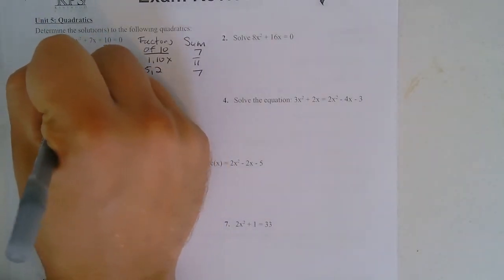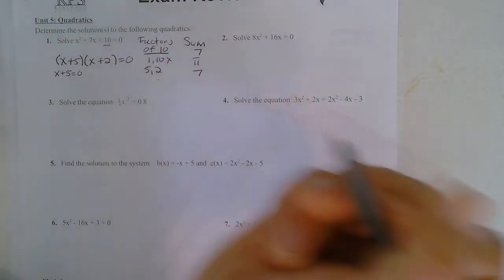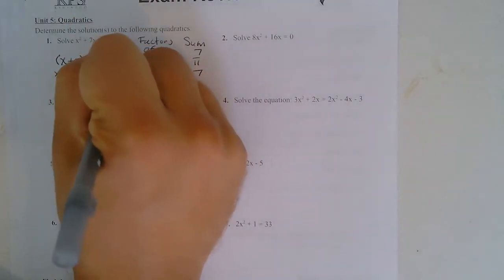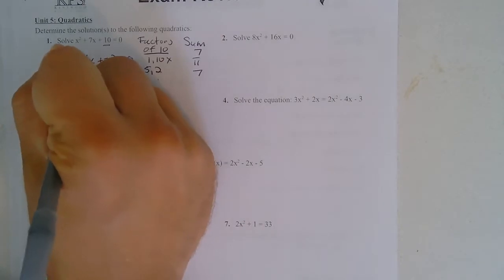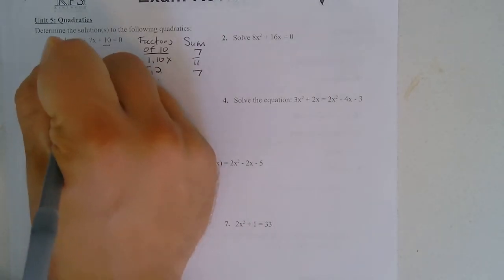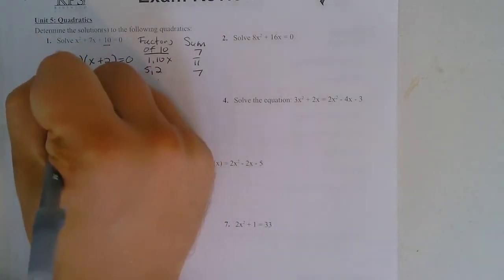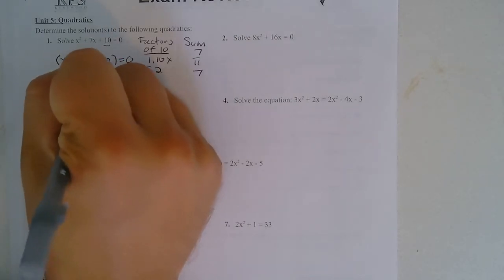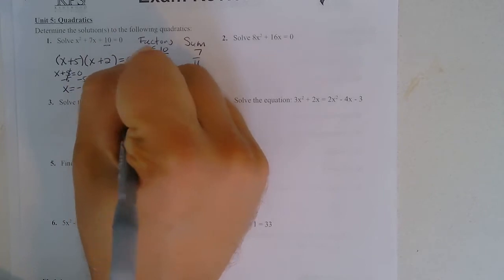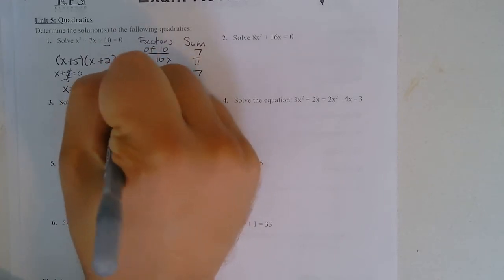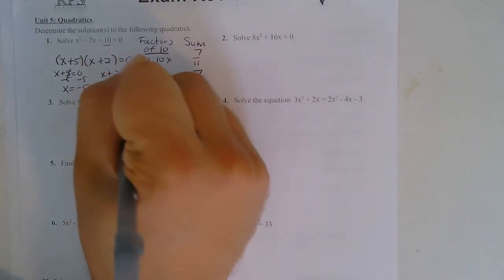So here we have x plus 5 equals 0 and x plus 2 equals 0. So then what you do is subtract 5 from both sides, and you would get x equals negative 5. And then here, subtract 2 from both sides and get x equals negative 2.